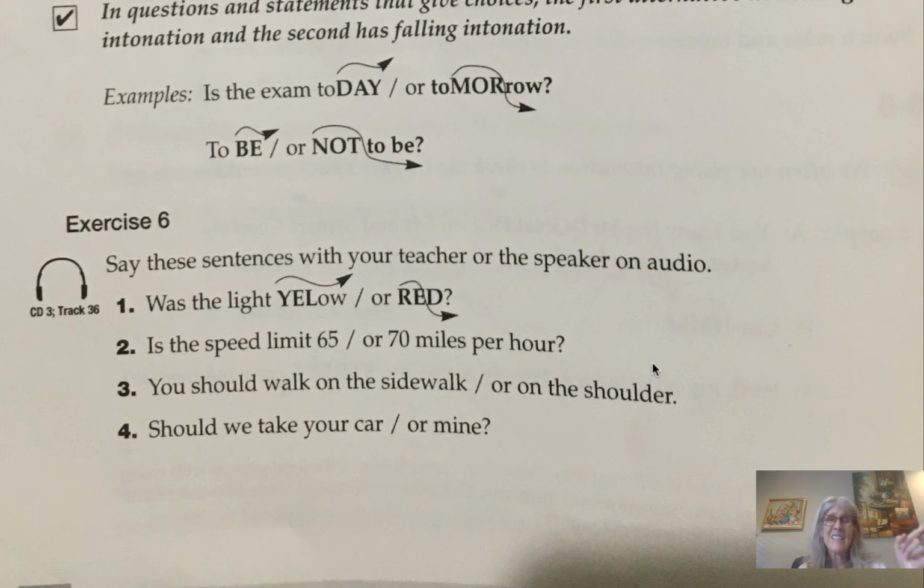Was the light yellow or red? Is the speed limit 65 or 70 miles per hour? Should you walk on the sidewalk or on the shoulder? Should we take your car or mine? Okay, and you probably do this naturally in your own speech as well, and even in your own patterns from your language, you might have something similar, a rising, falling. Some of you might have different tones, but it's very common. A question and then the final choice. All right.